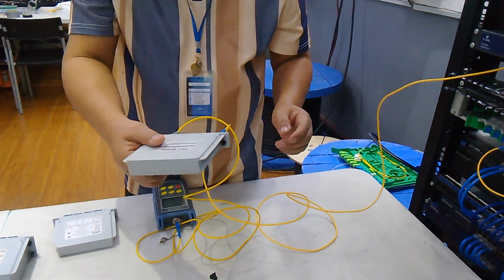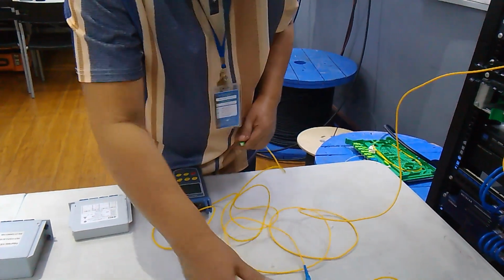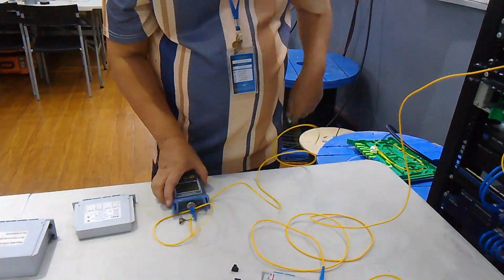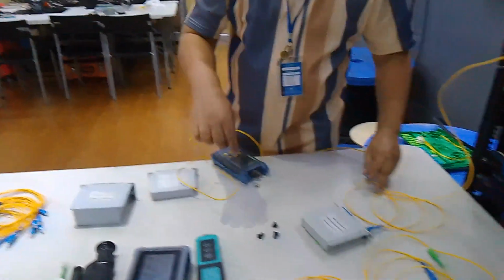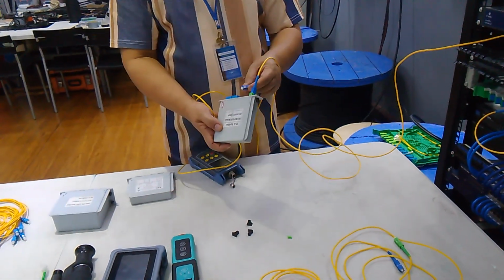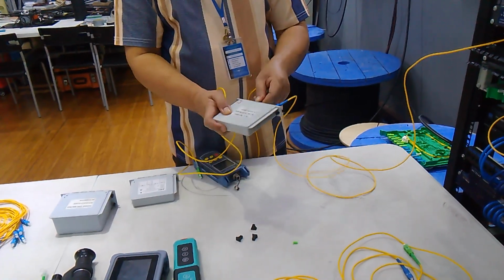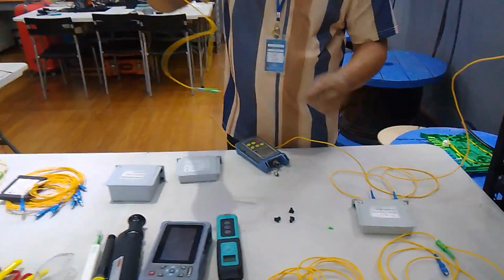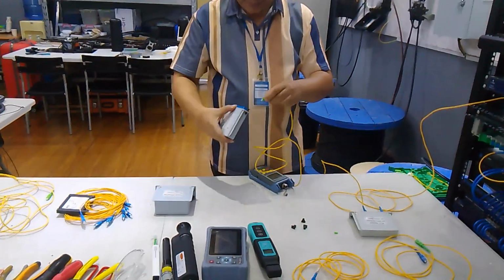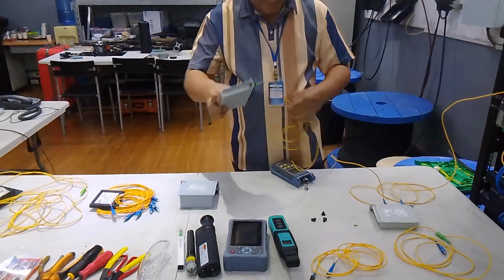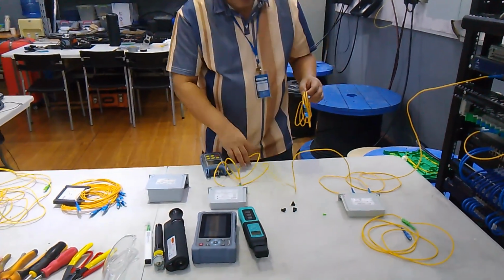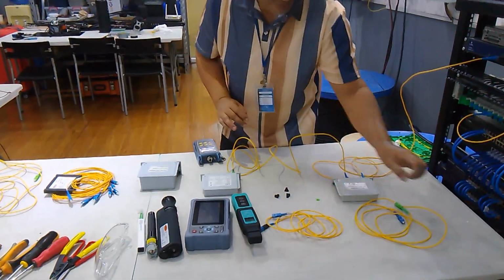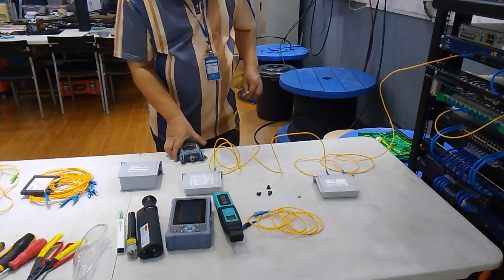With a little difference of negative 1. No issue. Now I have to use one port, feed to the 1x8 splitter. Now measure the output of the 1x8.